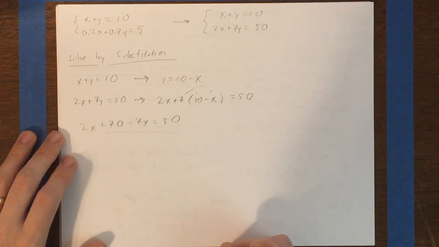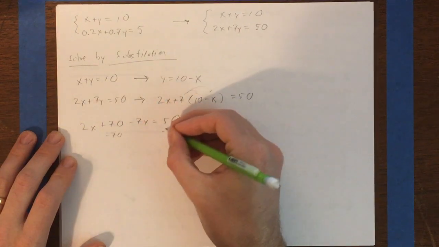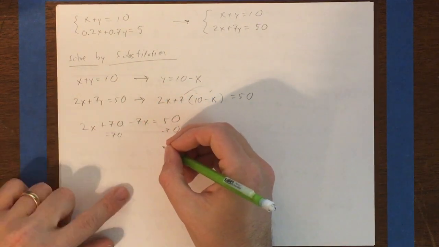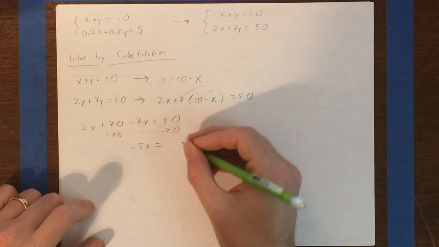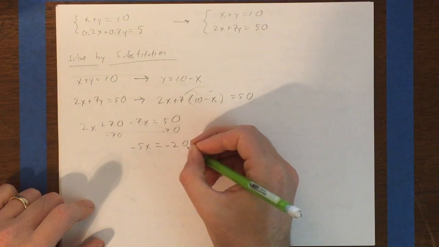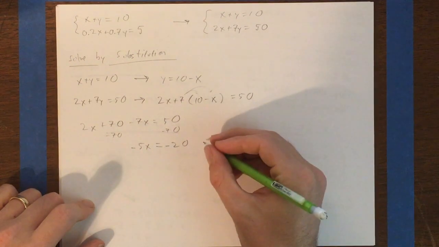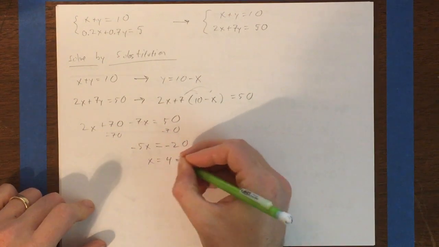And then let's just perform the combination of the x's, and let's go ahead and subtract the 70 from both sides. So we're going to have 2 minus 7 is negative 5x. And then on the right, 50 minus 70 would be negative 20. Divide both sides by negative 5, and we've got x is going to be 4.